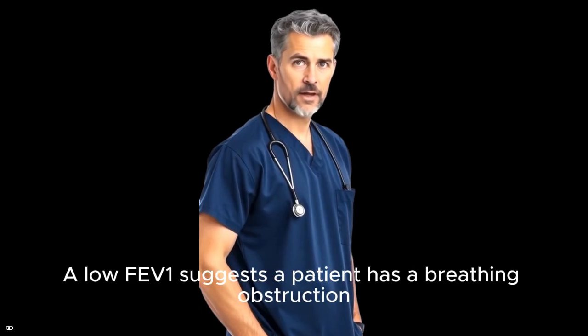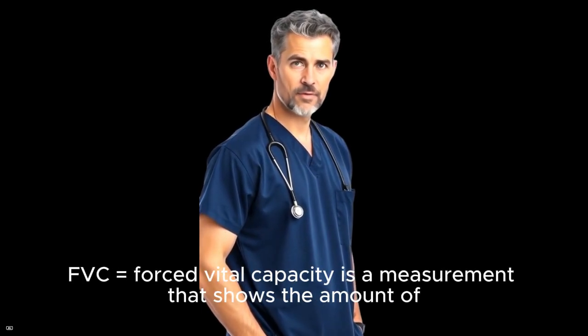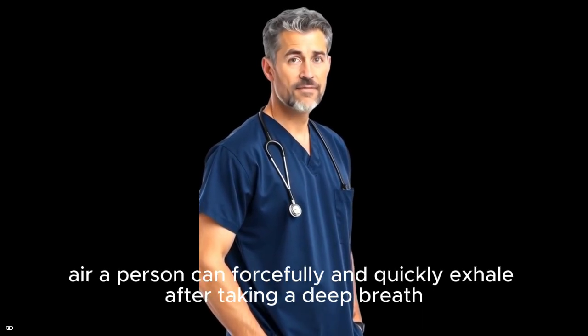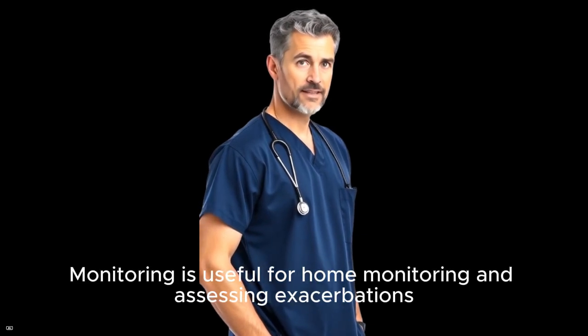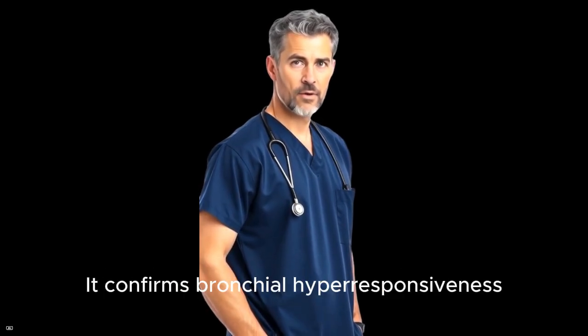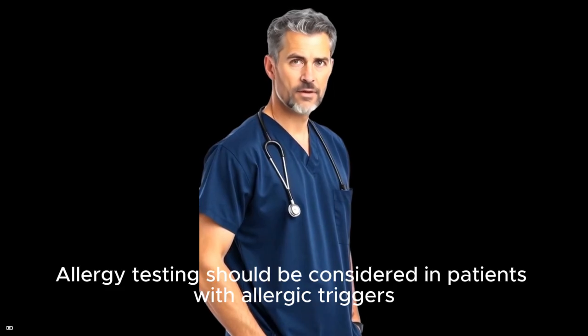A low FEV1 suggests a patient has a breathing obstruction. FVC equals forced vital capacity, a measurement that shows the amount of air a person can forcefully and quickly exhale after taking a deep breath. Peak expiratory flow monitoring is useful for home monitoring and assessing exacerbations. Methacholine challenge test is used when spirometry is inconclusive. It confirms bronchial hyperresponsiveness. Allergy testing should be considered in patients with allergic triggers.